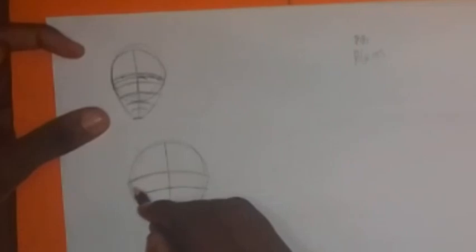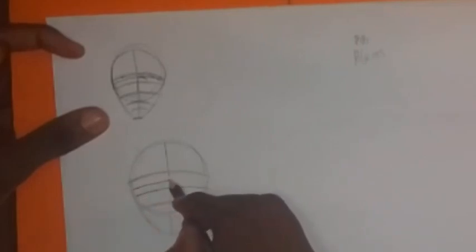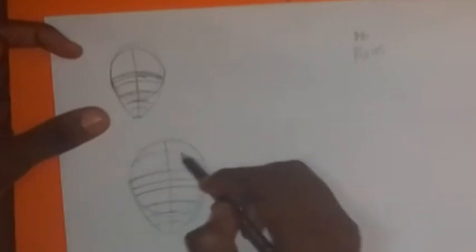And now we'll divide from the brow line to the chin into 2 equal halves to give us the bottom of the nose. And halfway through that, the bottom of the eye socket. Halfway from the eye socket to the brow line, the center of the eye. 1/3 for the center of the lip, and half from the center of the lip down for the chin.